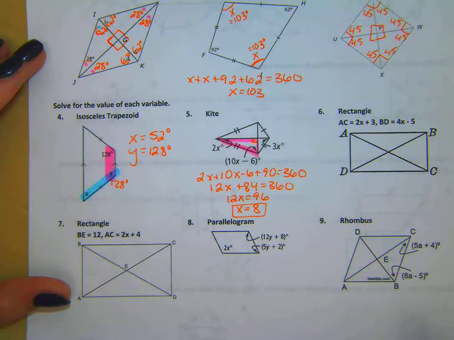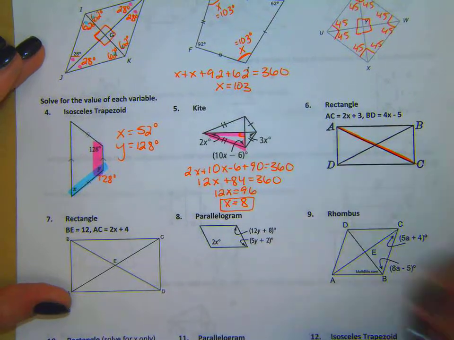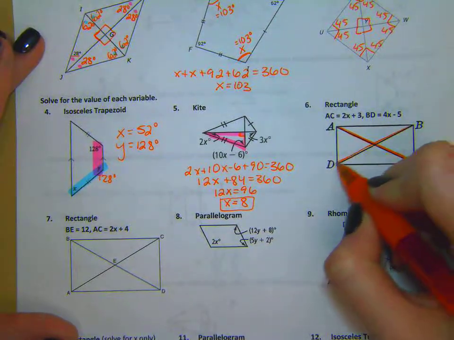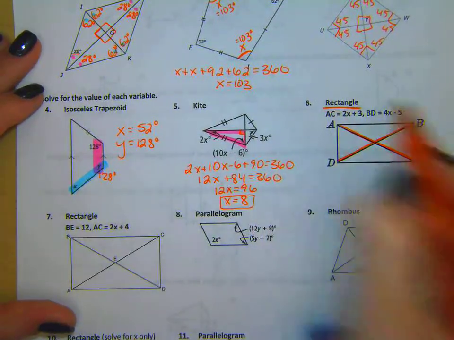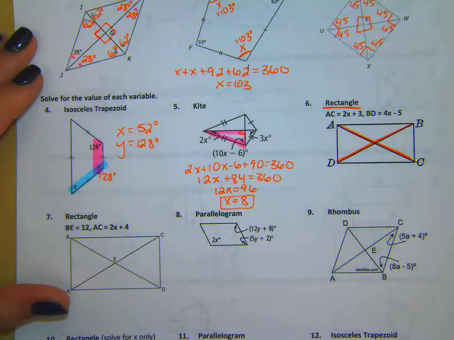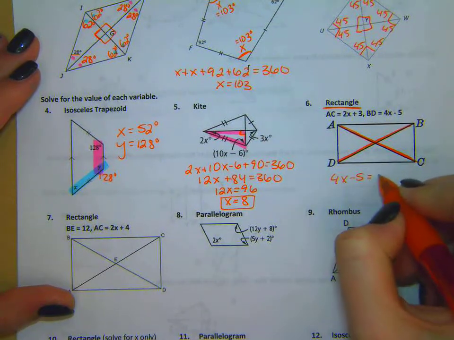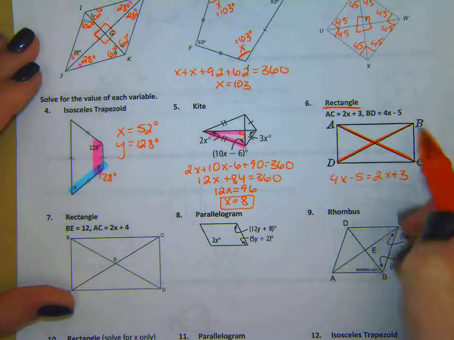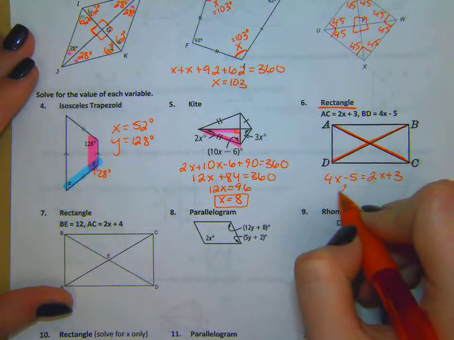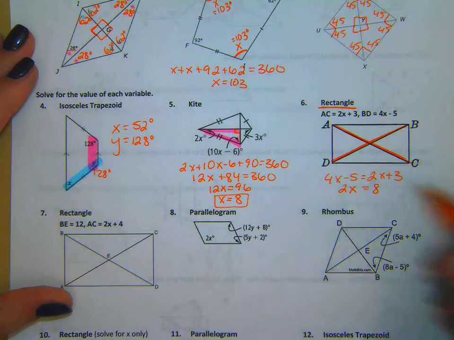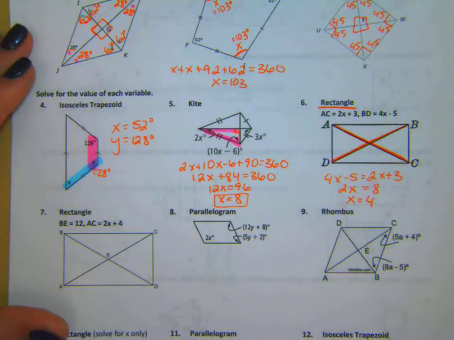All right, looking at number 6 now, we are told that AC, one of the diagonals here, equals 2x plus 3, and BD, the other diagonal, equals 4x minus 5. So one of the properties in a rectangle, which is the figure that we're dealing with, is that the diagonals are congruent. So with congruent diagonals, we can set these two expressions equal to each other. So 4x minus 5 equals 2x plus 3. Going through and solving for x, if I subtract 2x from both sides and add 5 to both sides, we get 2x equals 8. Divide both sides by 2, x is going to equal 4.